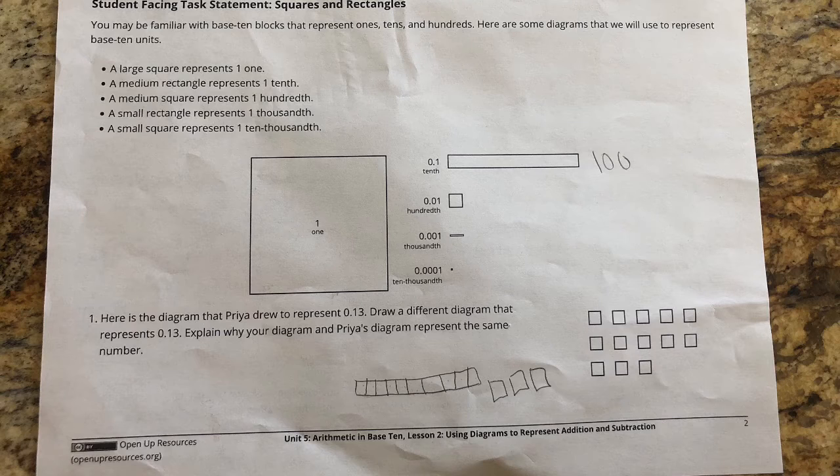And that gets us to those smallest squares. Those are kind of like pennies. So we would need 100 of those to make one whole dollar, and we would need 10 of those to make one dime, or one of those tenth blocks. So it's the same idea, we're just assigning them a little bit of a different meaning.